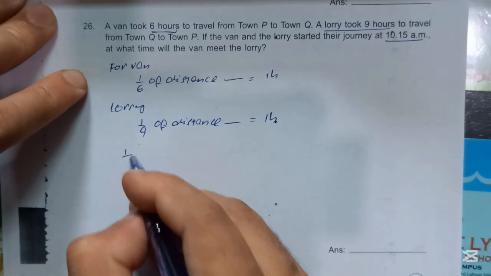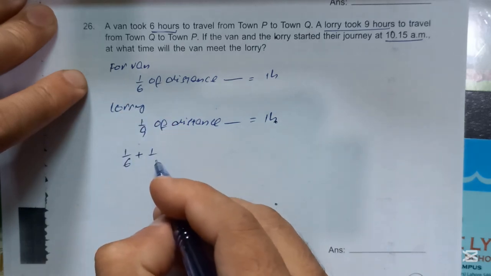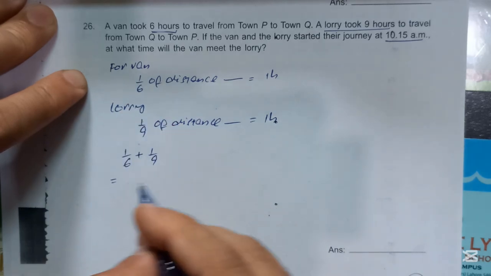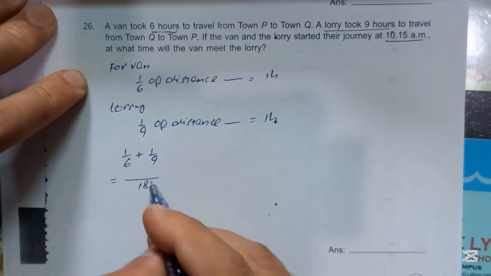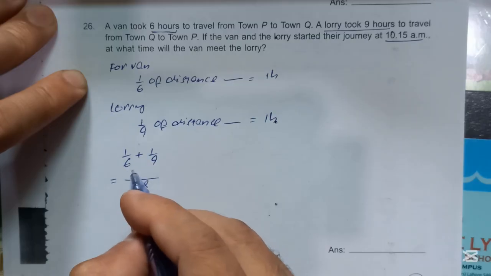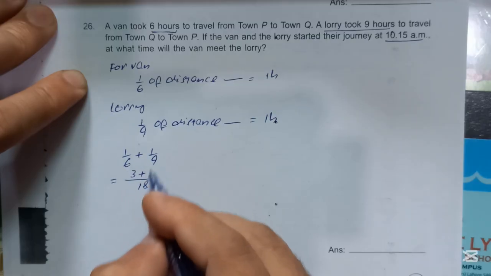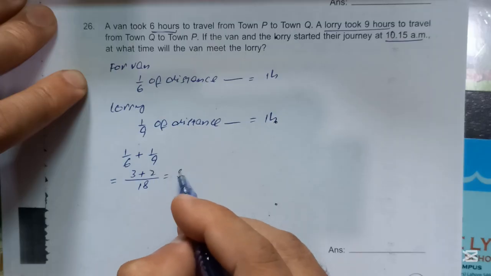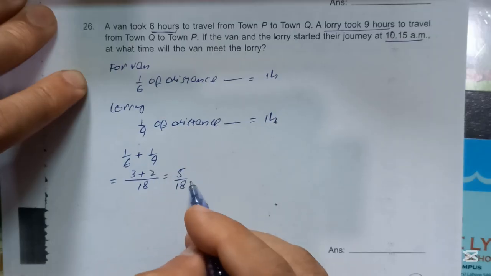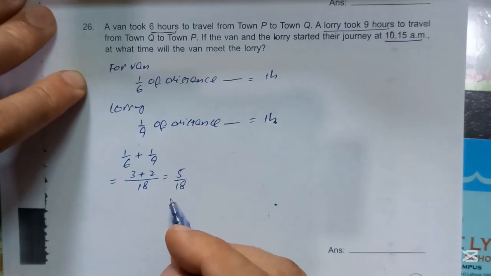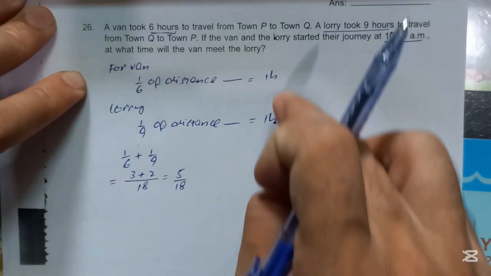So 1 by 6 plus 1 by 9. 18 will be the LCM. 6 threes are 18, 9 twos are 18. So 5 by 18 of the journey will be covered by both of them in 1 hour.